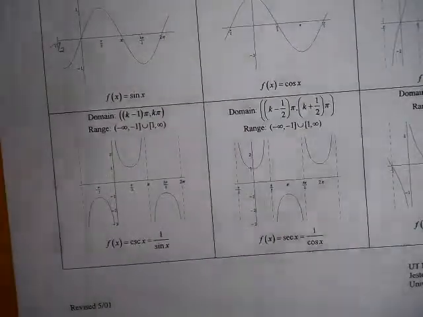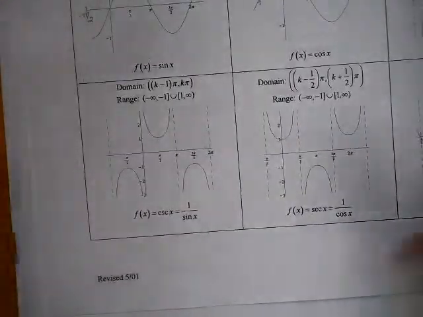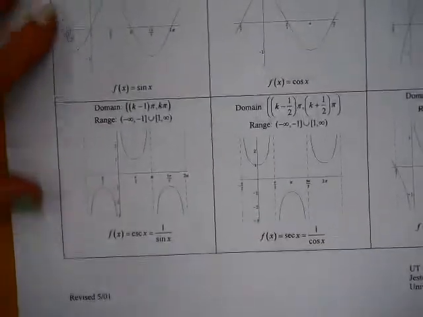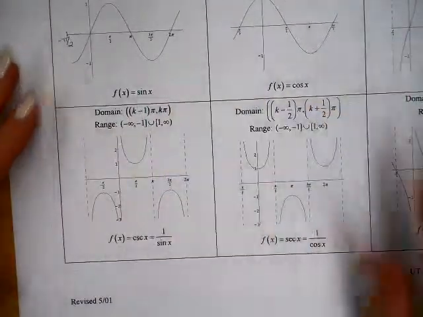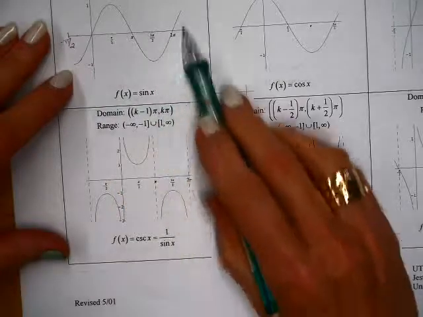Okay, these are the graphs of the trig functions. All right, this is the graph of the sine curve. I realize it's hard to see, but you know the sine curve goes like this.